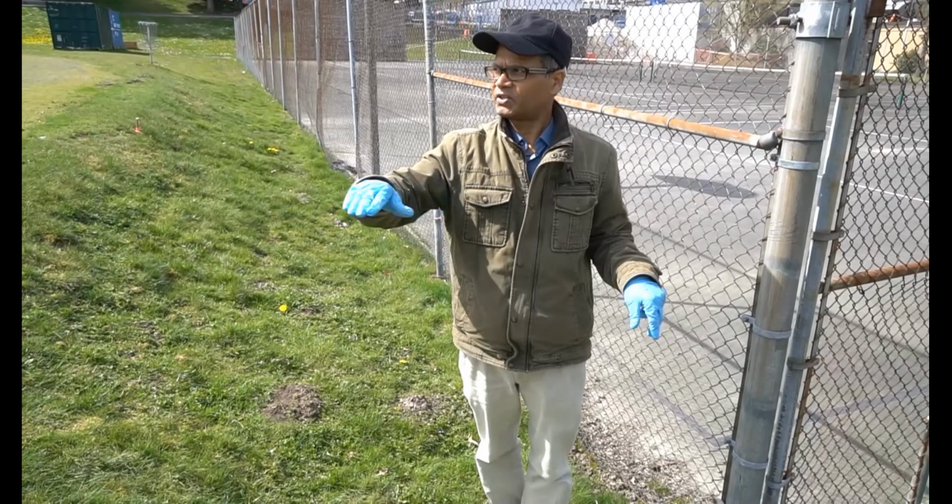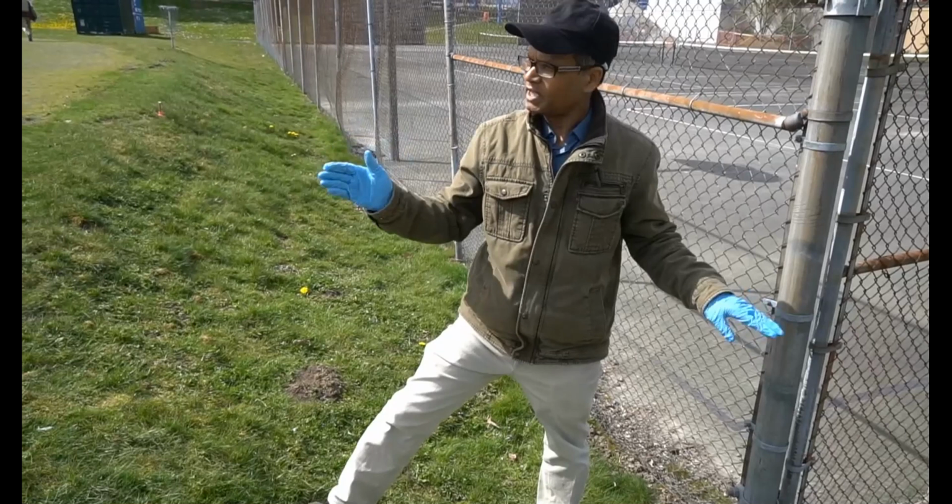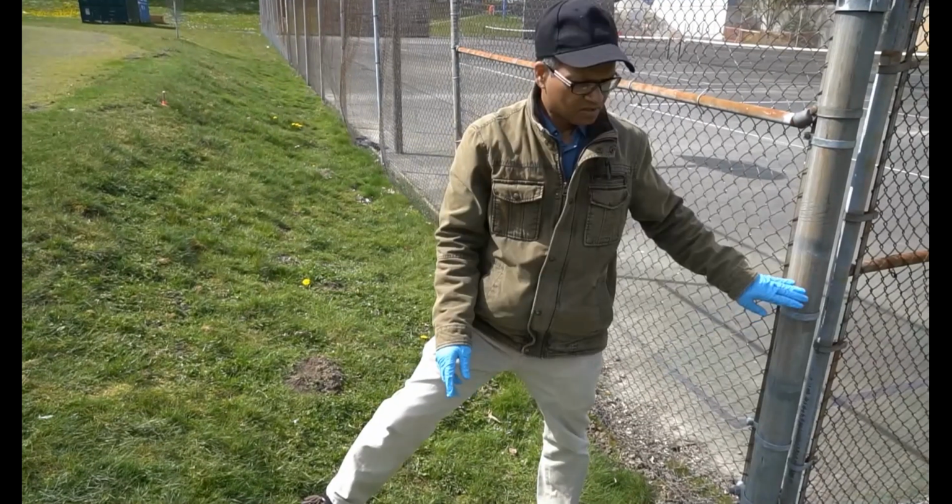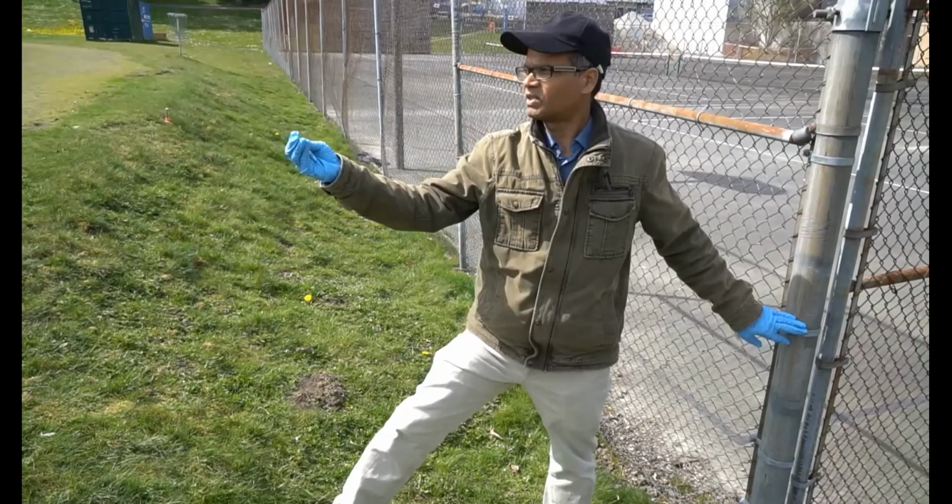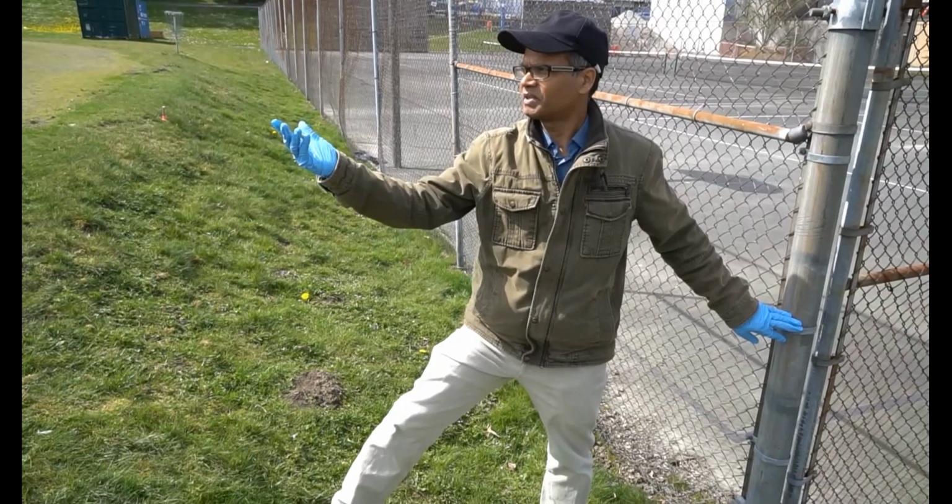Theoretically, that distance should be 62% of the distance of the probe from the grounding reference point. So if our distance is 50 meters, the location that will give us the ground resistance will be around 31 meters. Because for 100 meters it will be 62 meters; we are using 50 meters, so it will be 31 meters. That's the theory.